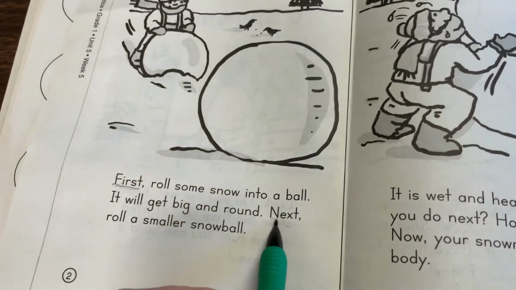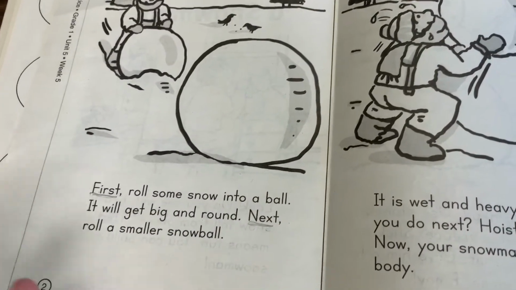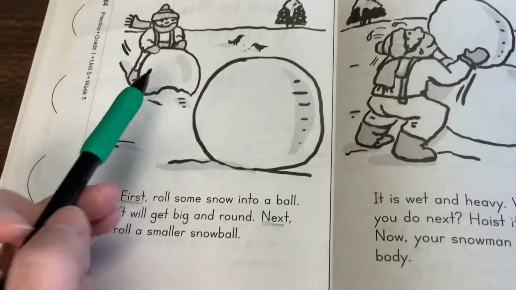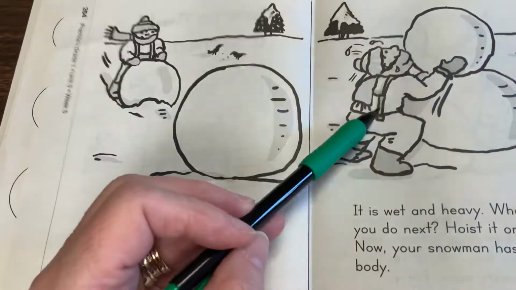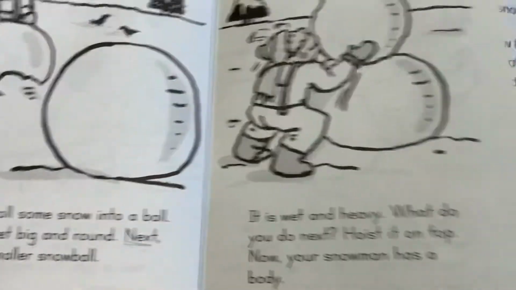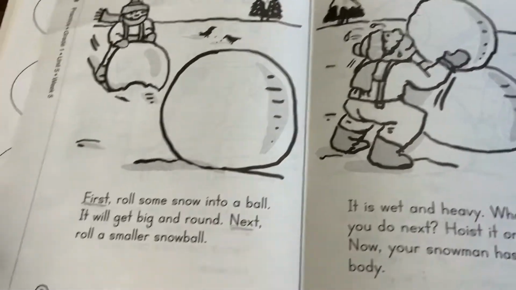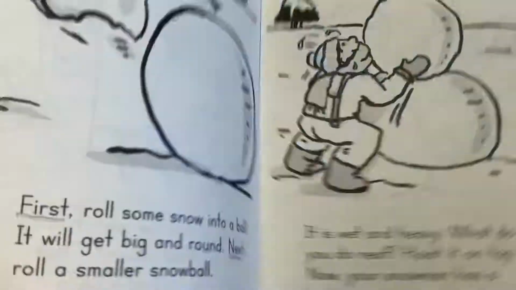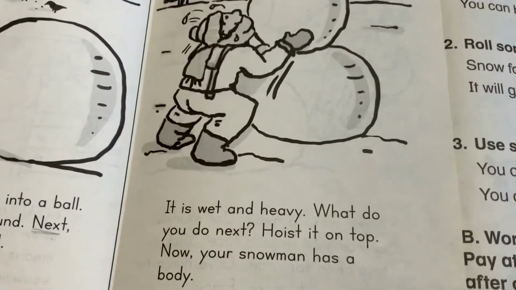Then here's a key word to tell you the sequence in which it happens. Next, roll a smaller snowball. Okay, who are the characters in the story so far? We've seen the boy in front of the window, and we see the boy here again. So the boy is probably the main character. He's also on the next page. And we saw the mother and the cat in the background. And what is the setting? Where are they? First, he was inside by the window, and now he is outside in the snow, or in the yard probably.